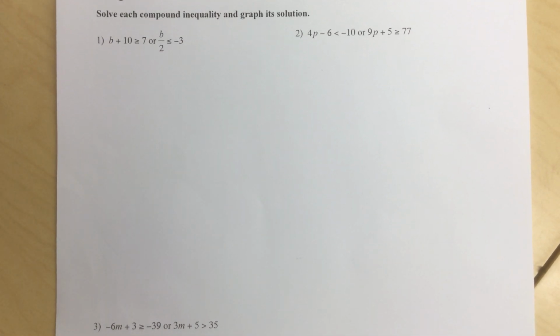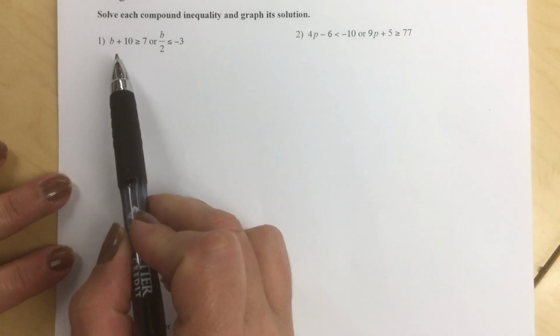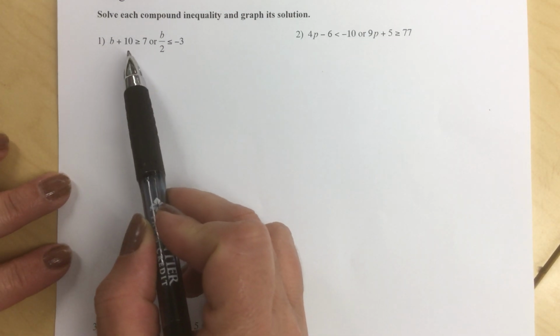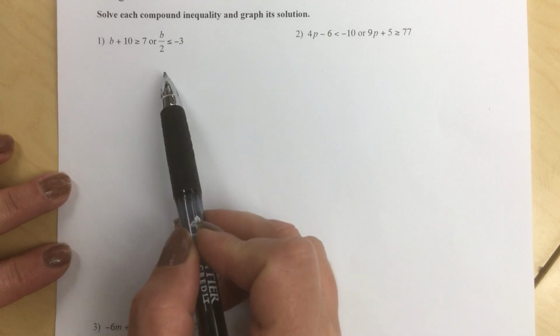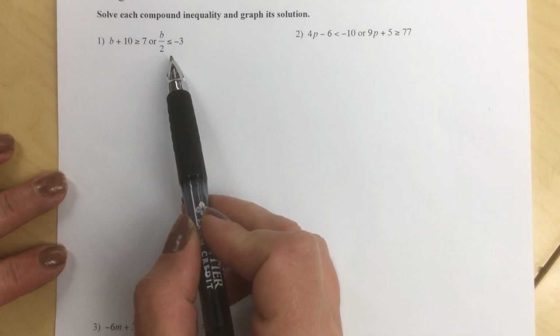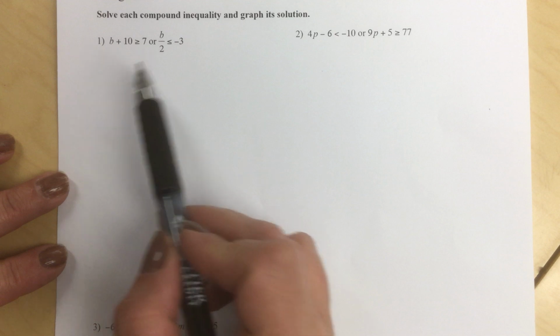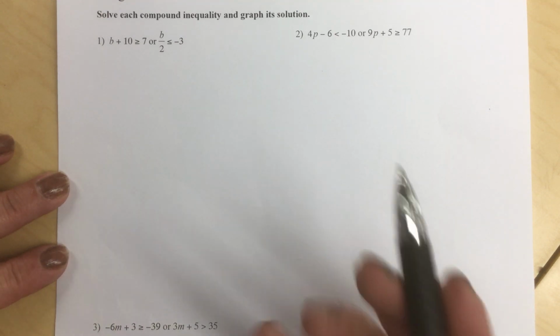Okay, in this video, I'm going to show you how to do a compound inequality that is an OR statement. So we have the requirement that b plus 10 must be greater than or equal to 7, or b divided by 2 must be less than or equal to -3. So it's one or the other. So we're going to solve them both separately.